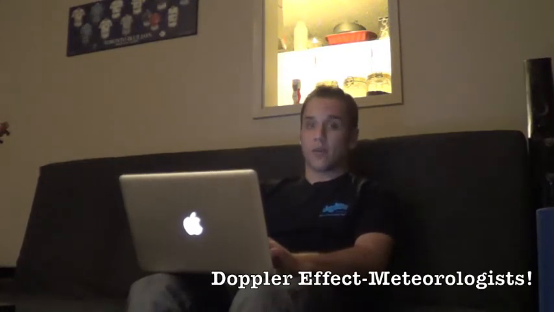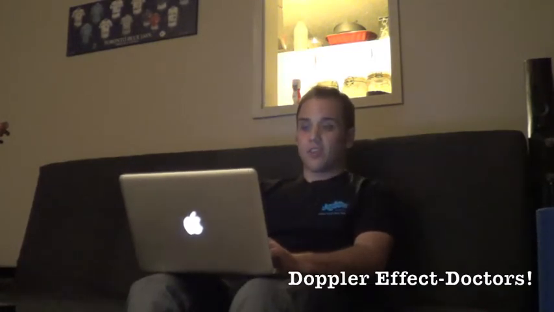In fact, the Doppler radar that meteorologists use to track weather patterns works on the exact same principle. And even doctors and cardiologists use the Doppler effect to create something called an echocardiogram, which creates a picture of a patient's heart and can even measure the direction and speed of blood flow.